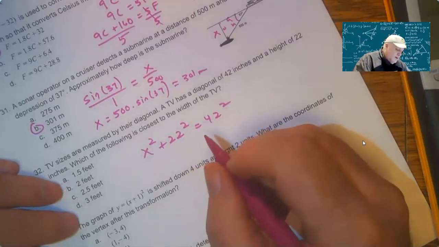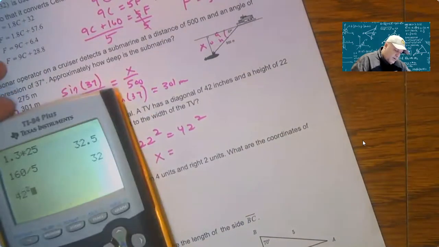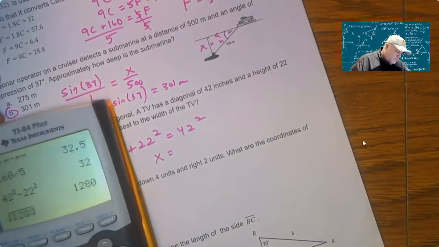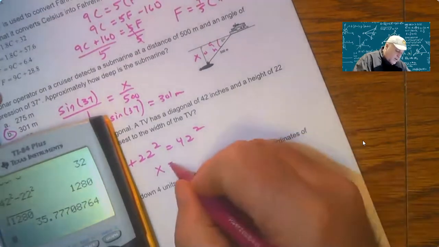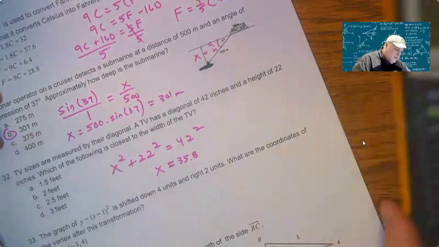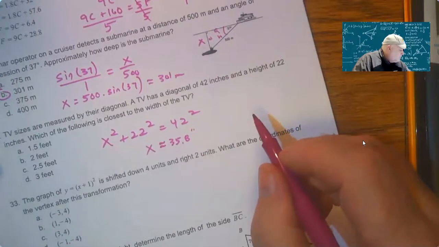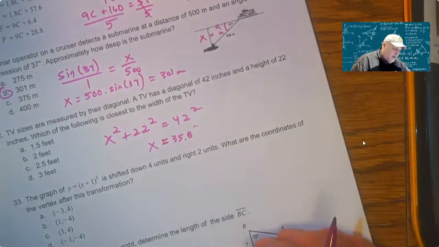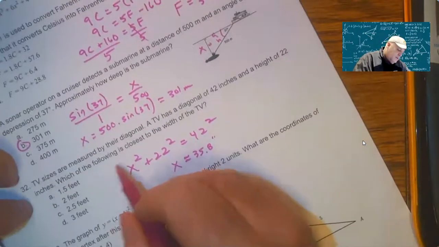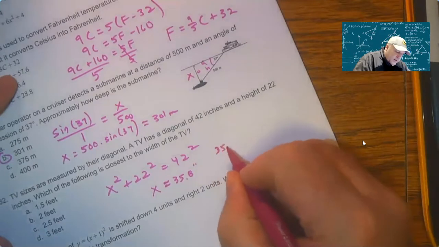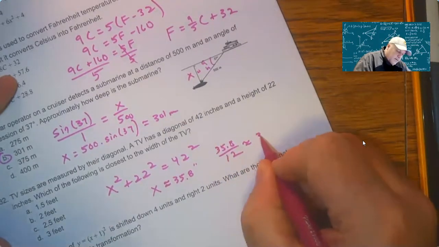So 42 squared minus 22 squared, and then we square root that, 35.8 inches. And then you want to divide that by 12 to get it in terms of feet. 35.8 over 12, it's about 3 feet.